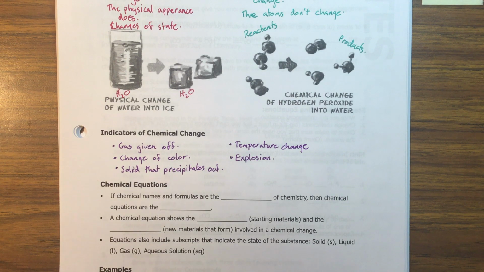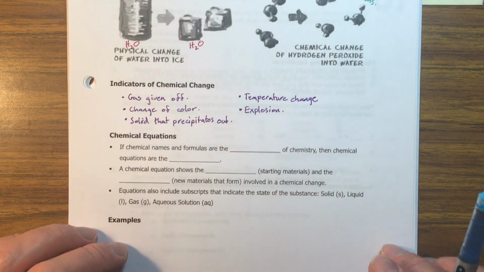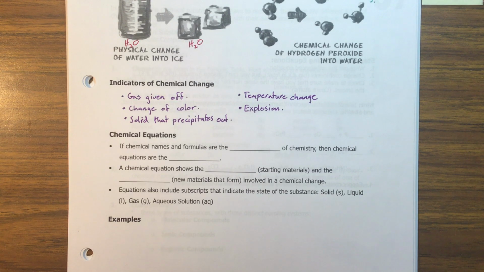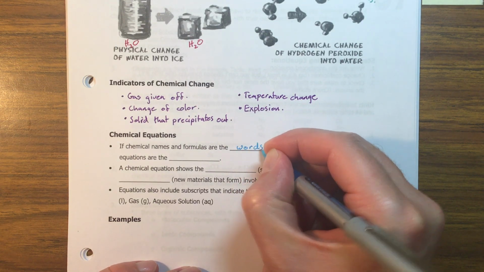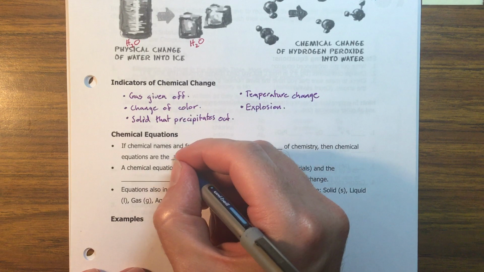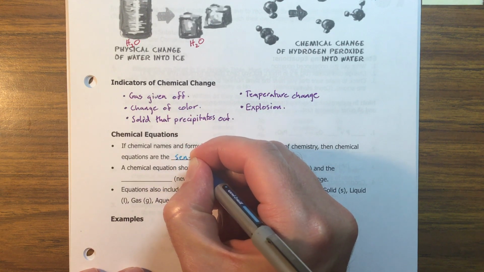All right, so chemical equations, which you should be very well versed in. If chemical names and formulas are the words of chemistry, then chemical equations are the sentences.